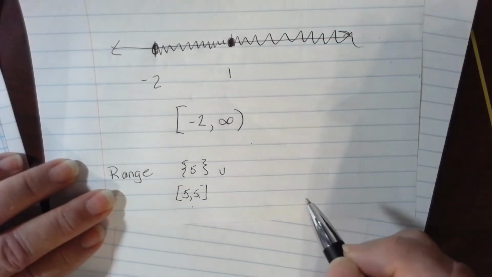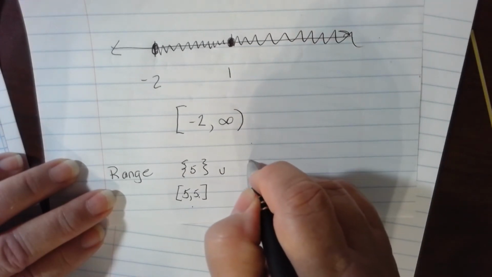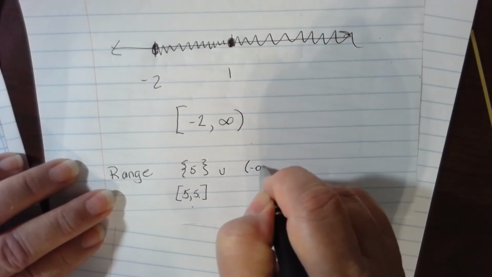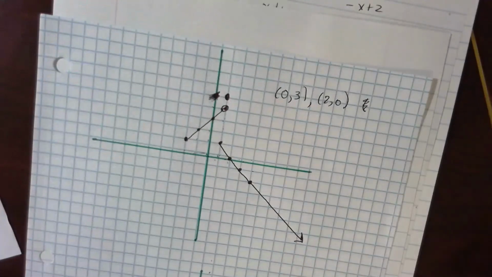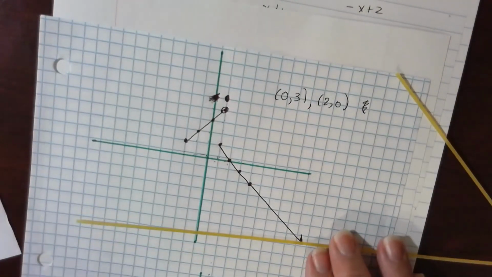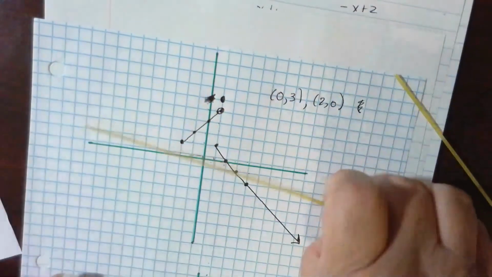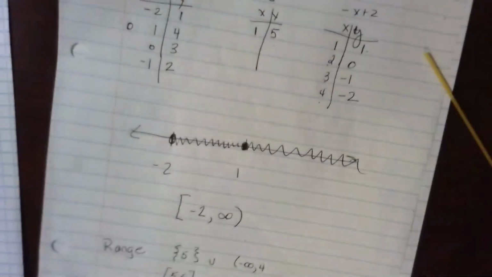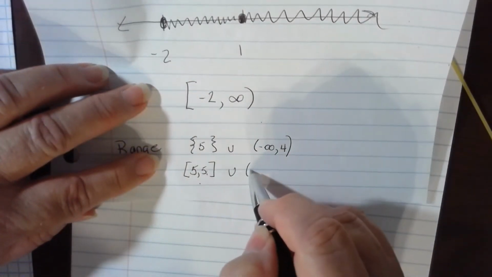And then we're going to combine that with negative infinity all the way up to 4. Remember, it was going to start down here at negative infinity and go all the way up to 4, but it doesn't include 4. So I'll put a parenthesis there. So my range could be that or this.